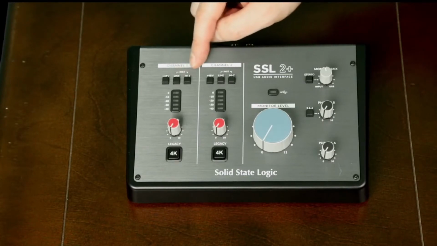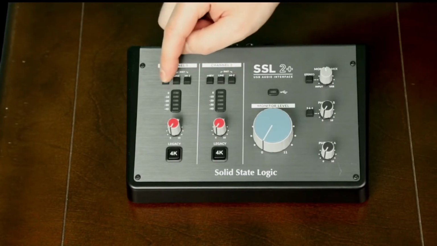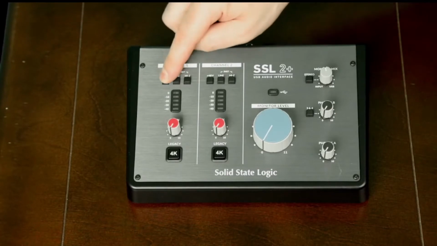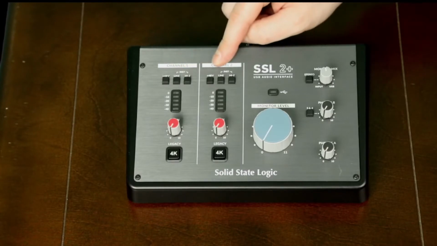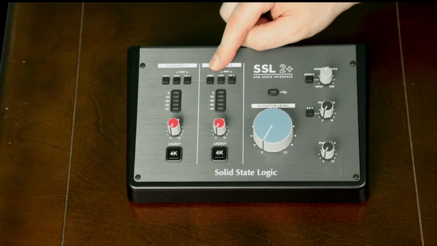Up top, we have three buttons. The first on the left is your phantom power. Phantom power is separate, or individual, for each channel, and that will allow you to turn phantom on when you need it, depending upon which channel you have.